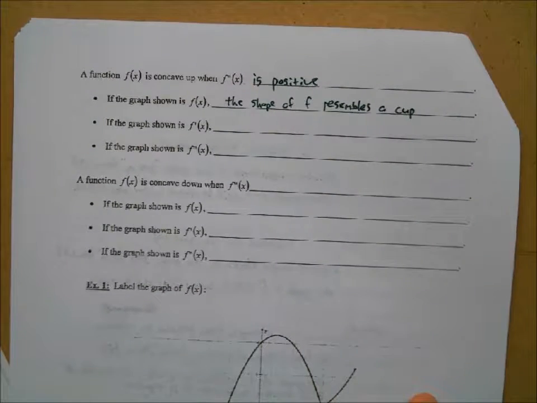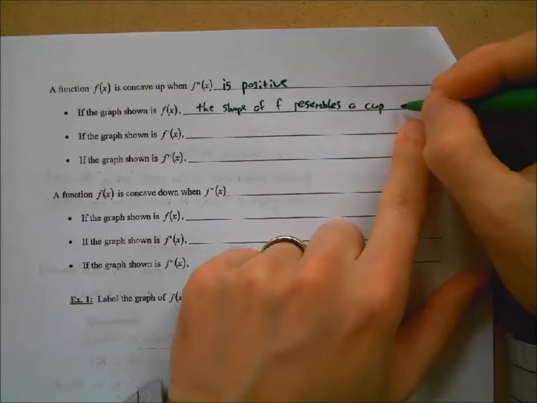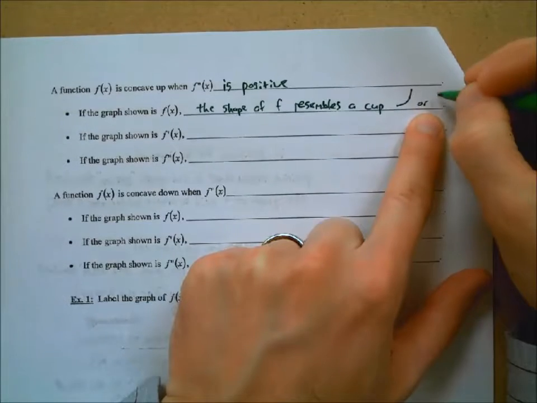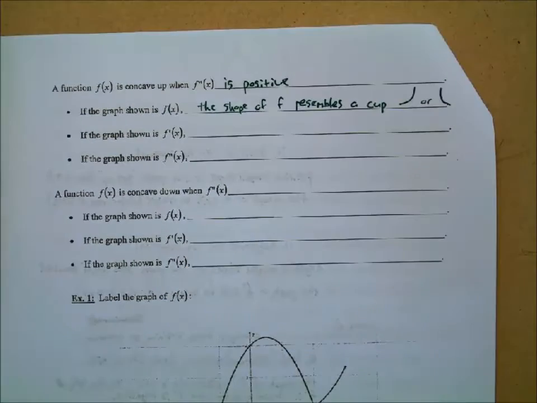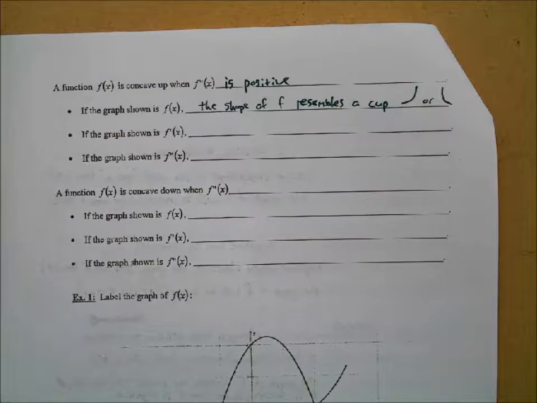There's no like concave up can only happen for increasing or concave up can only happen for decreasing. We can have concave up increasing, it looks like this. We can have concave up decreasing, it looks like this. Okay? So concavity and increasing and decreasing, they're not really related to each other. You can have any combination of both things.